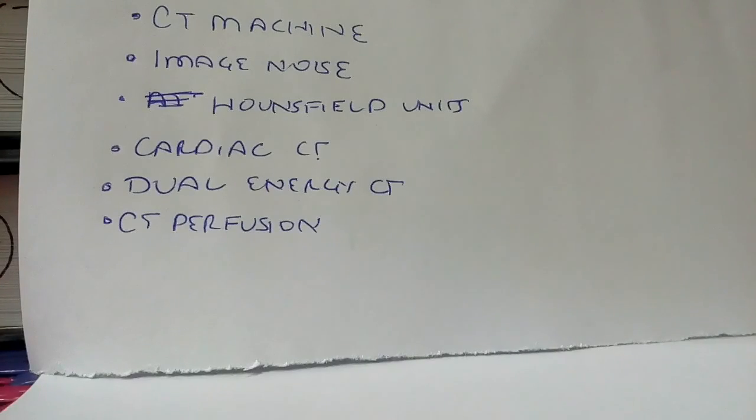And what is the method of image formation? The method of image formation is called filtered back projection, in which the raw data is acquired and then it is thrown back onto the anatomically relevant image, and image reconstruction is done. There's a lot of physics to it, and we will not go into so much detail.